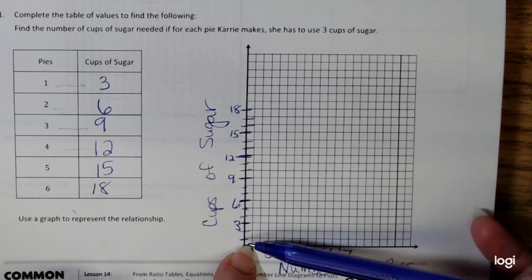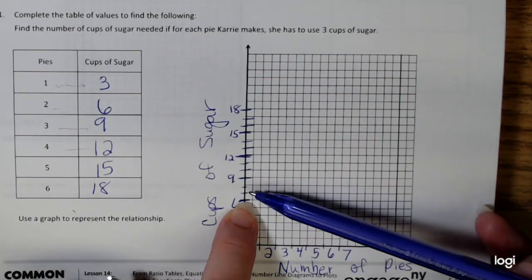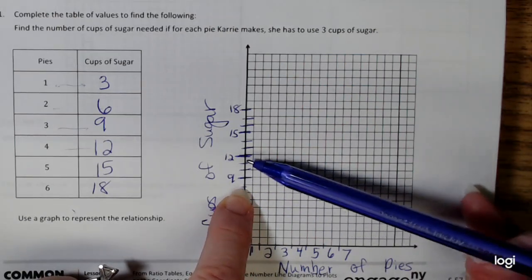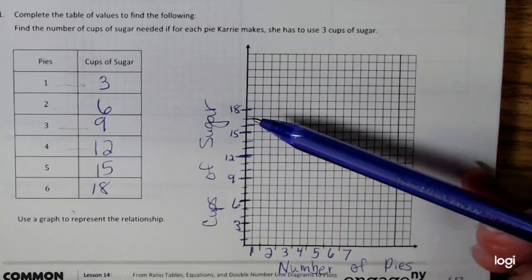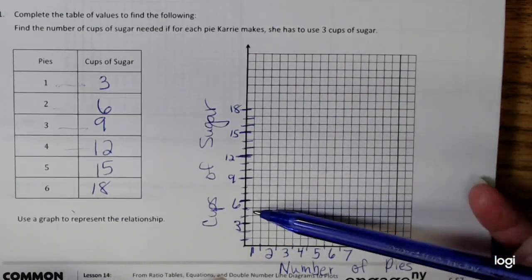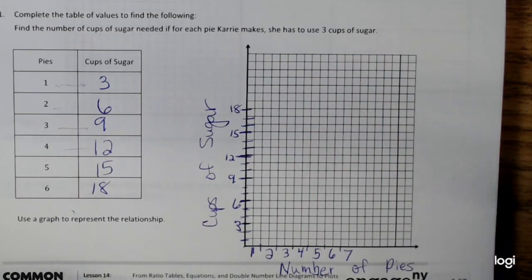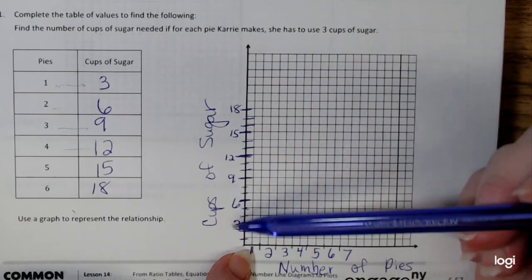So for example, I have here 1, 2, and then I labeled 3, 4, 5, 6, 7, 8, 9, 10, 11, 12, 13, 14, 15, 16, 17, 18. And you can kind of see I put slash marks on here to help me keep things straight as I'm trying to number this would be my y-axis.